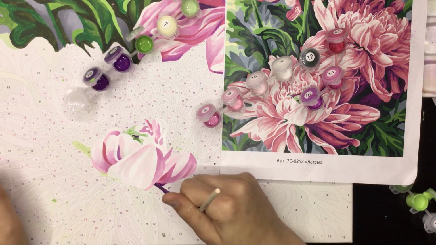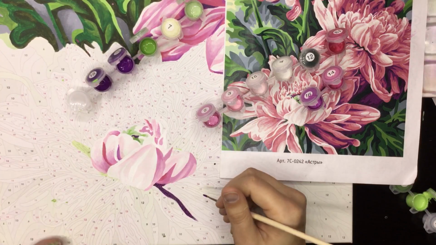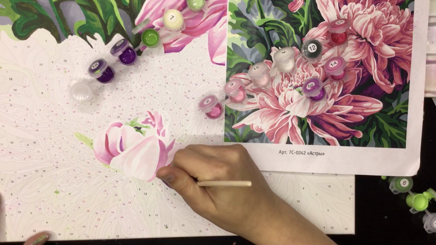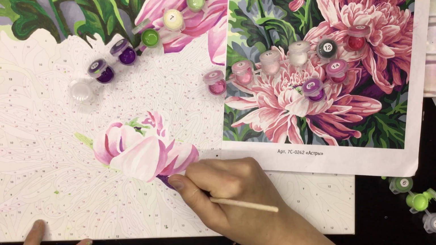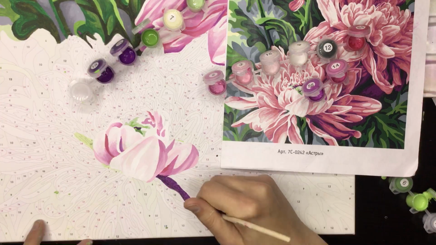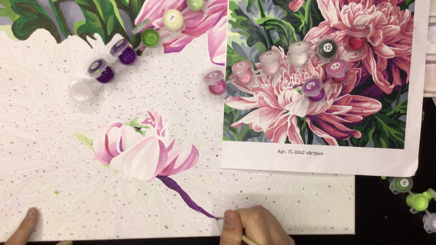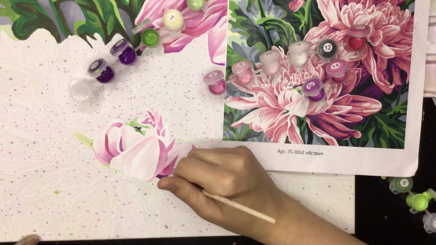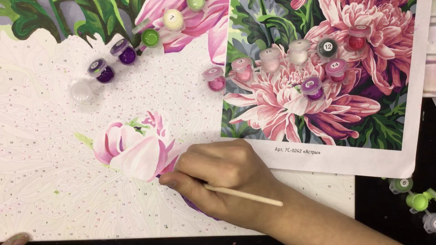And always, if you're painting, use good light, really nice light, because it's not healthy for the eyes if we paint in darkness. And it's already dark outside my window. It's winter, so it's getting dark so fast and early. These are big petals, really pleasant to paint, and here we will do blending again between different areas.